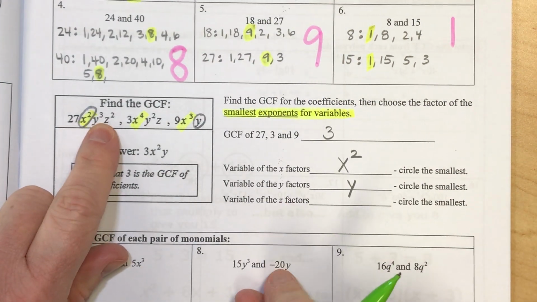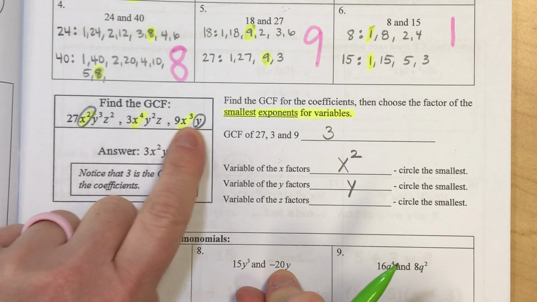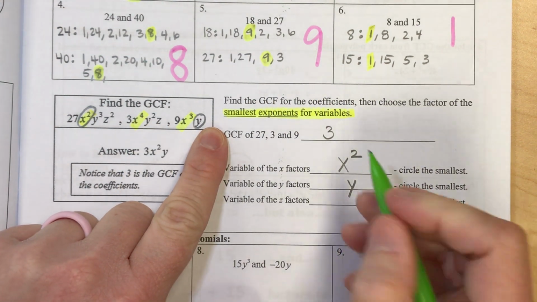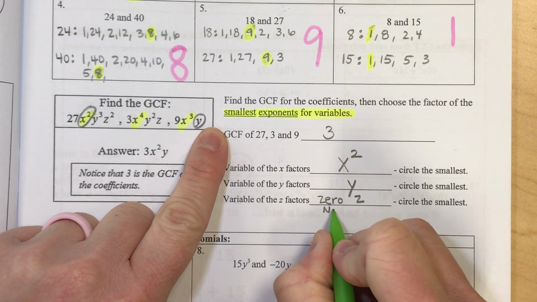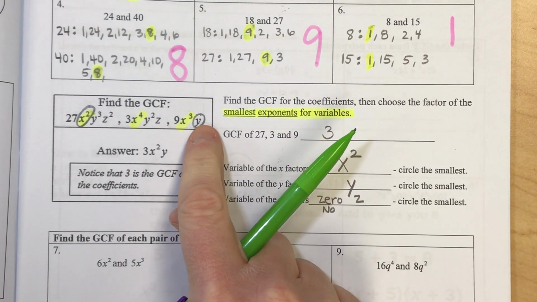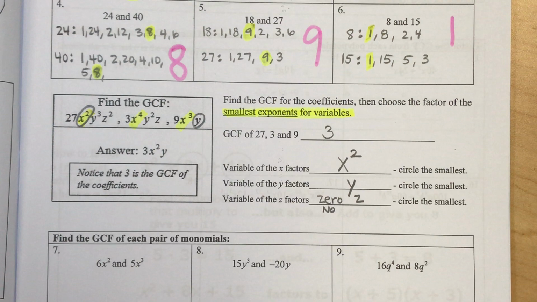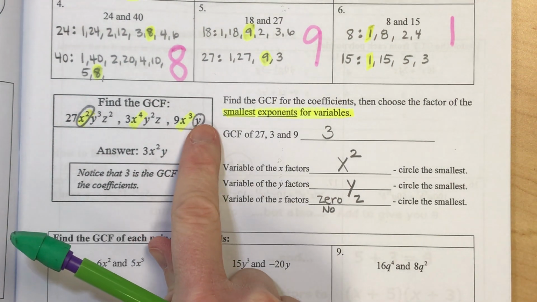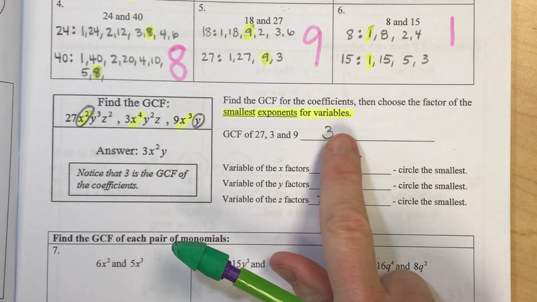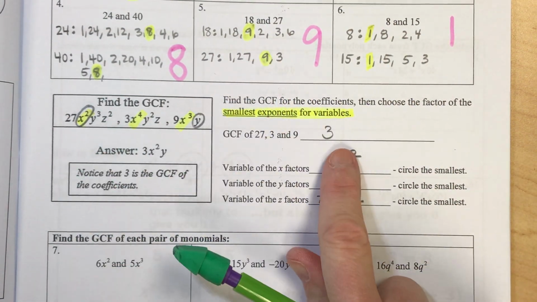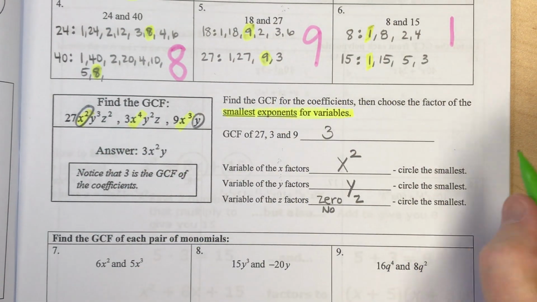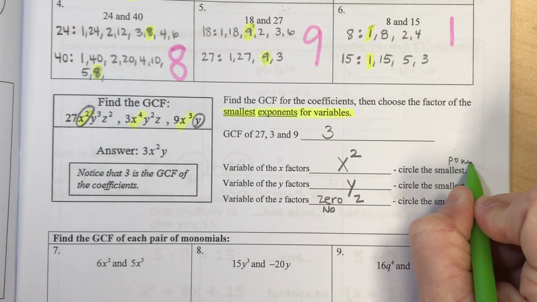This one has 2 z's, this one has 1 z, and this one has no z's. So we would take out no letter z, because this one doesn't have a z to take away, so that can't be a greatest common factor if it doesn't have a z as part of the term. So for the numbers, it is the greatest common factor that they share in common, but for the letters, it's the smallest of the powers.